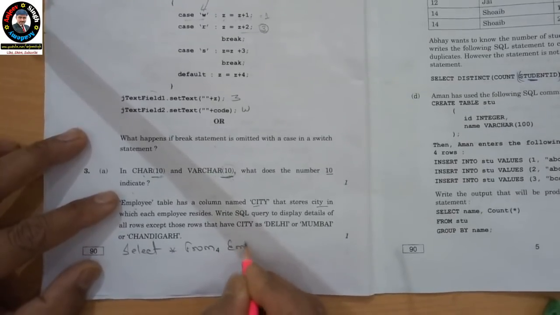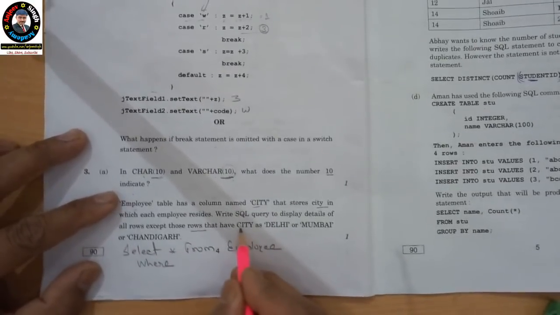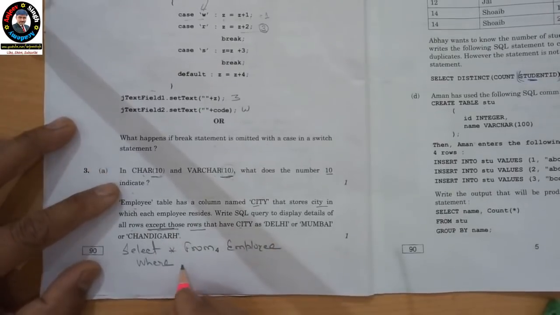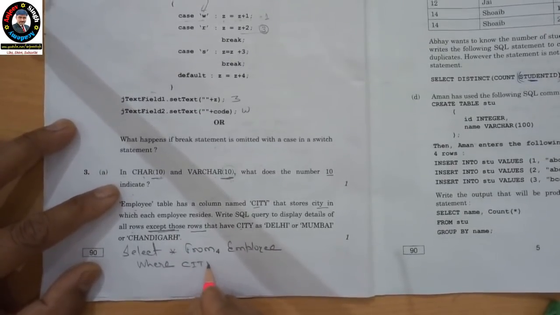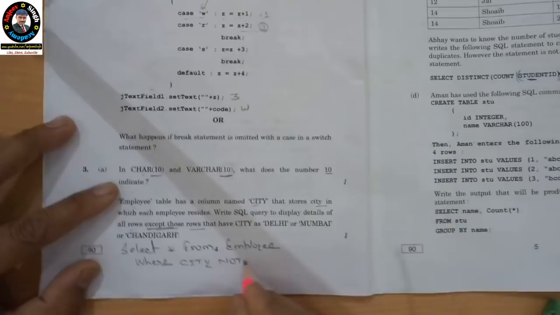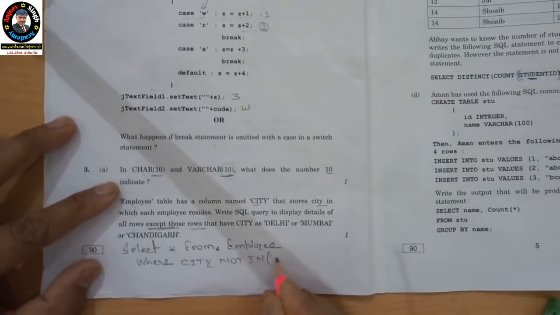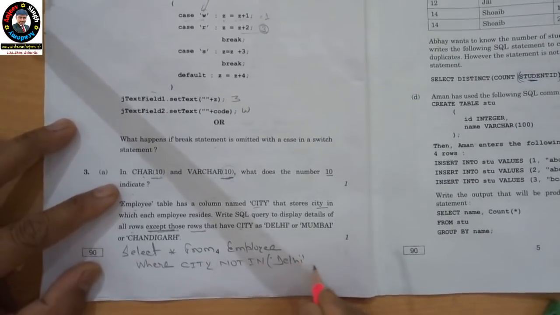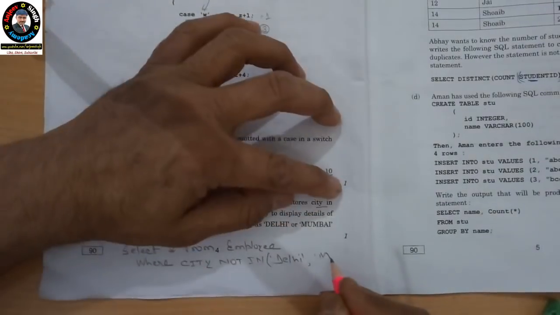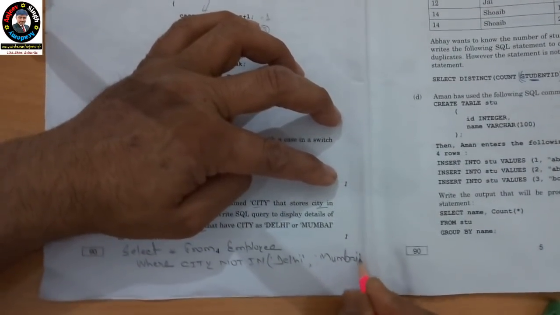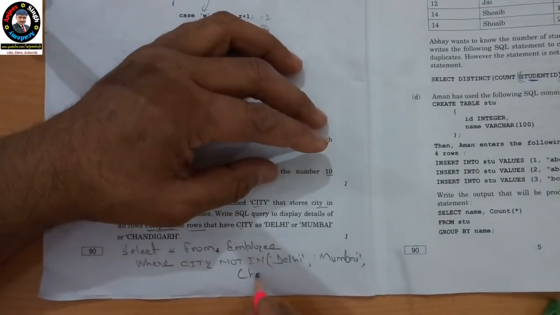Select star from employee where CT, all rows except those rows, means you have to ignore these values, where CT not in Delhi, comma Mumbai, comma and Chandigarh.